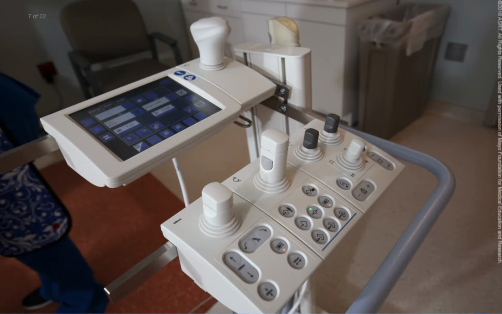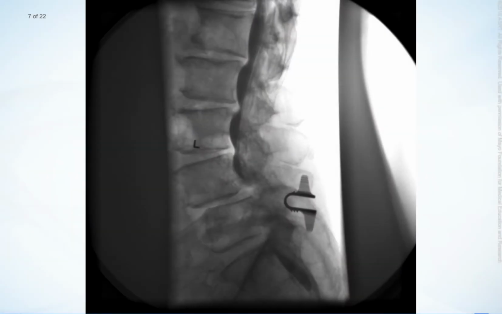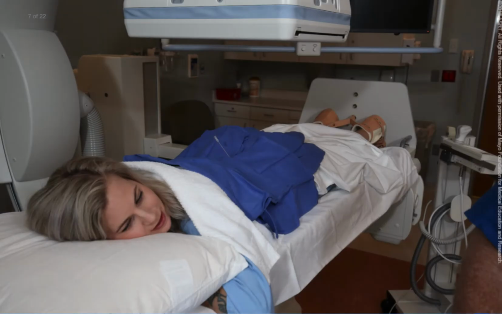LIH allows the user to save the current image on the monitor without using an additional exposure to take a spot image. Images and fluoroscopic field of view, or FOV, are manually collimated as much as possible to limit radiation exposure to the patient. The detector is placed as close to the patient as safely possible to reduce magnification and patient dose.